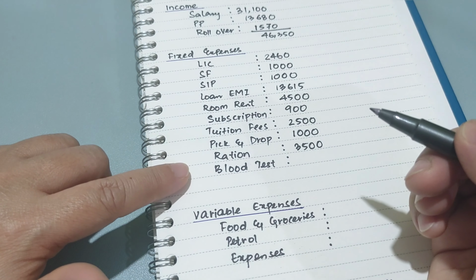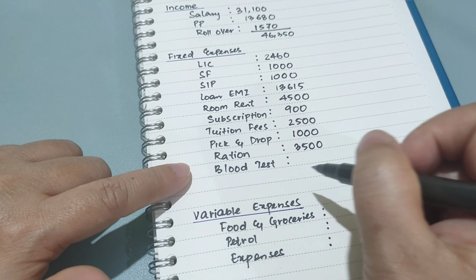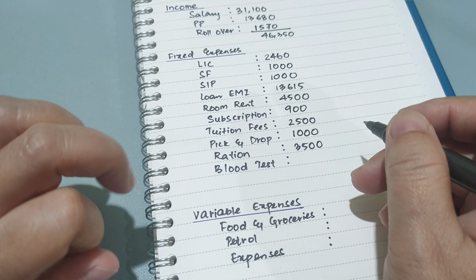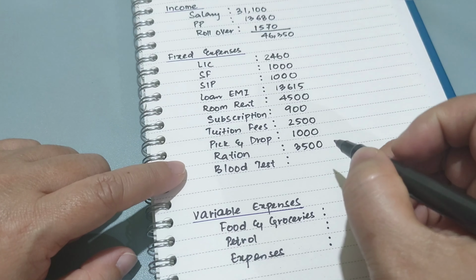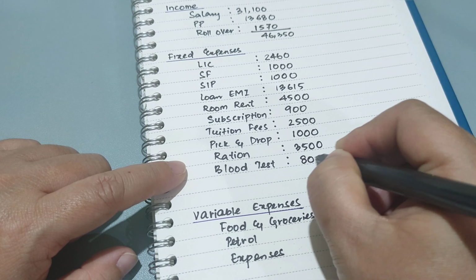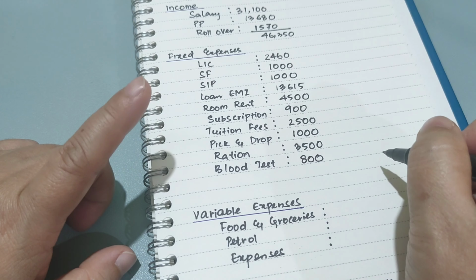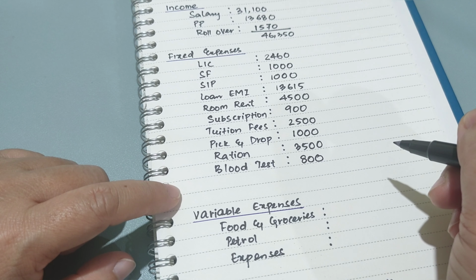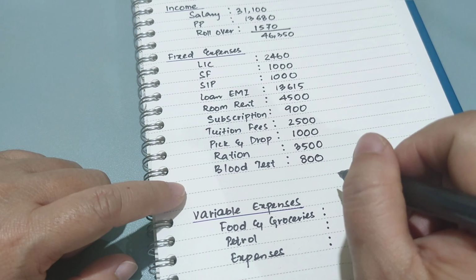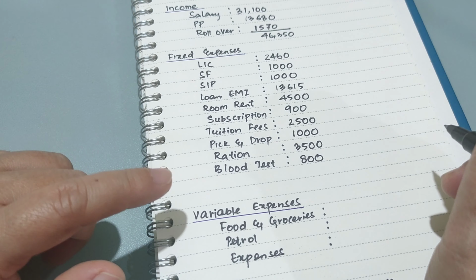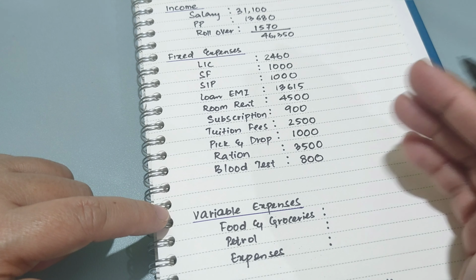And then I have one blood test that I need to do this month. I have hypothyroidism, so every 3 months I get my thyroid profile done, and it costs around 800 rupees, and so I'm setting aside 800 rupees. I do not have any sinking fund for car maintenance, for medical or for pets anymore, and I hope to start a sinking fund in the near future.